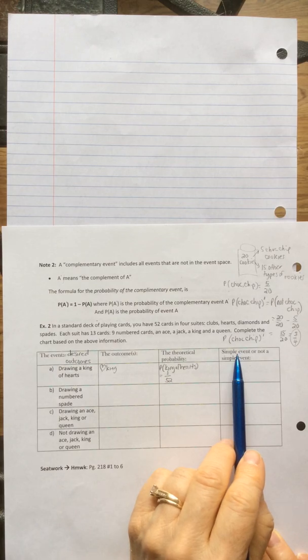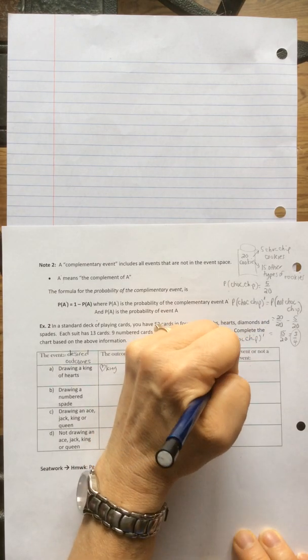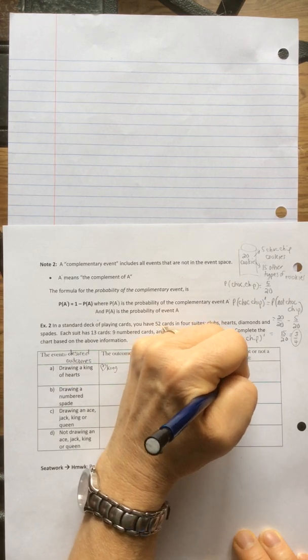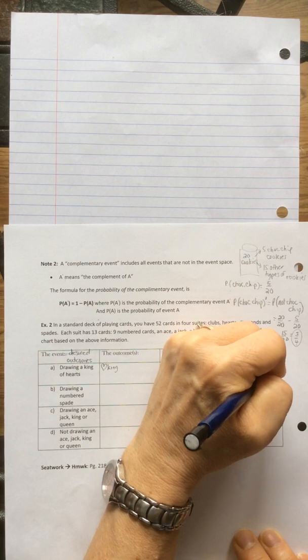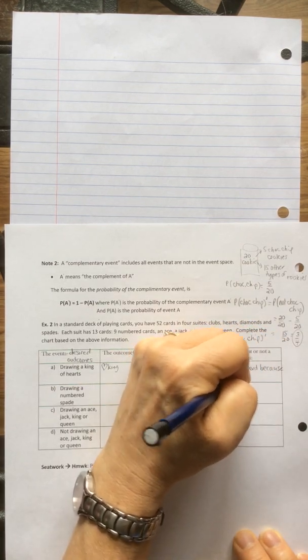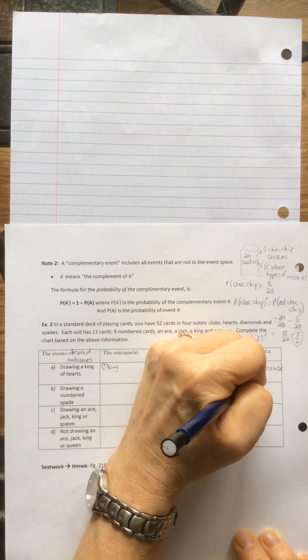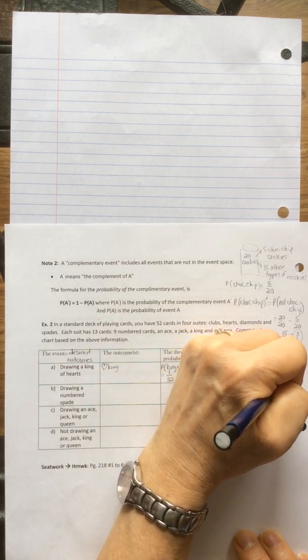Is it a simple event or not? It is a simple event, because there's exactly one outcome.